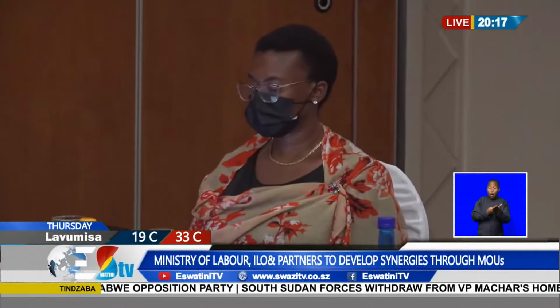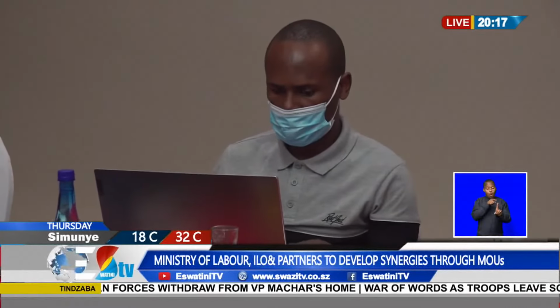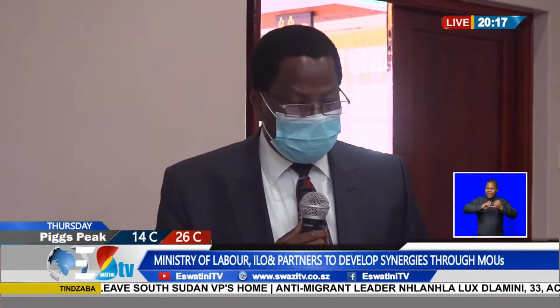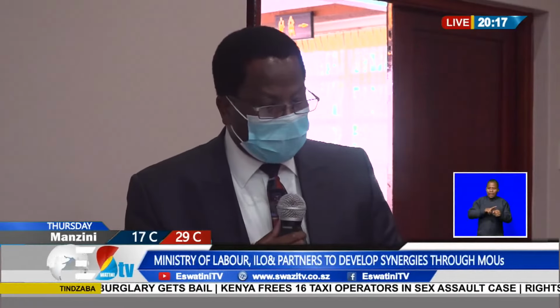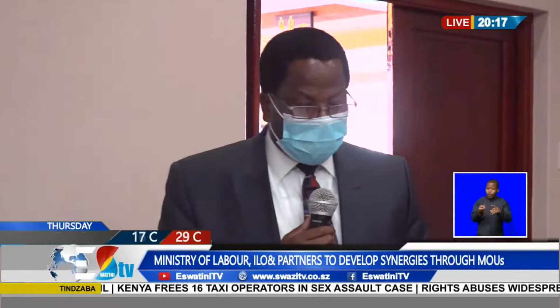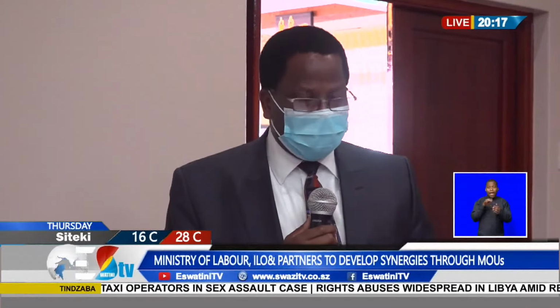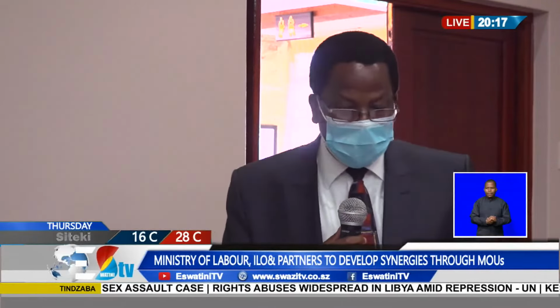The Undersecretary in the Ministry of Labour, Anthony Masilele, who represented the Principal Secretary, says as a ministry, they are trying to comply with labour laws. The Ministry of Labour and Social Security, in an effort to fully operationalize the Eswatini Strategic Compliance Plan portal, has identified other government ministries, departments, units, public enterprises, and other stakeholders with which it can form synergies. Hence, this very meeting we are in today.